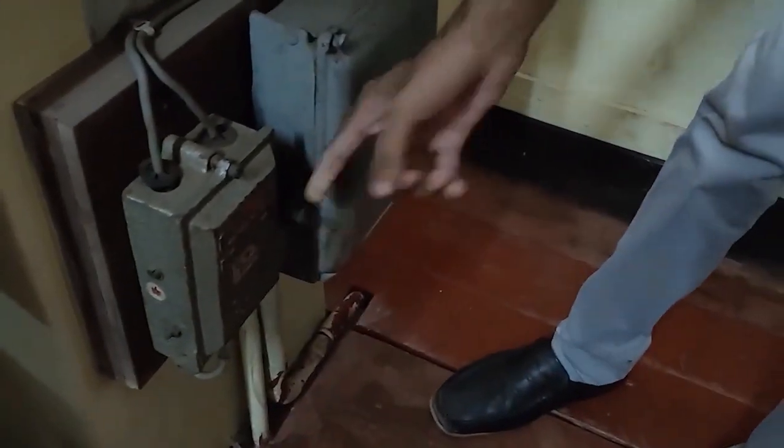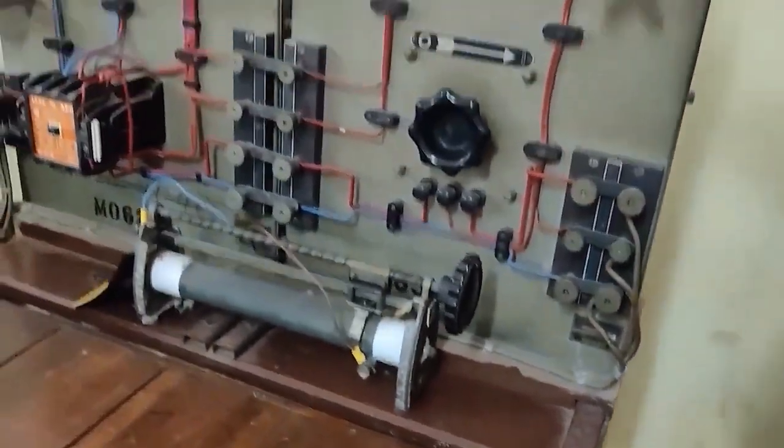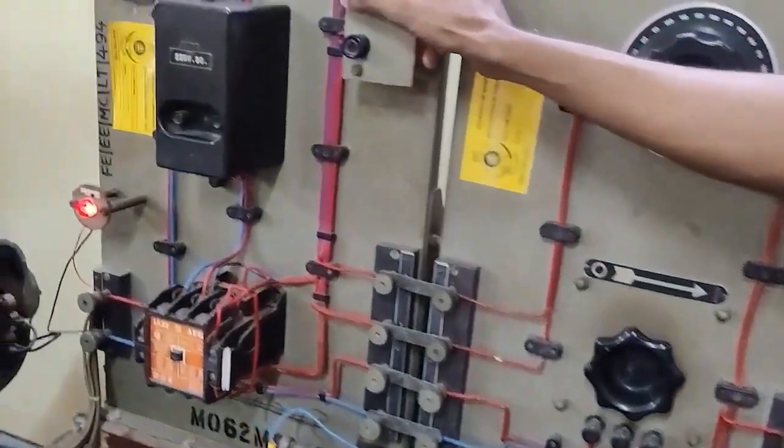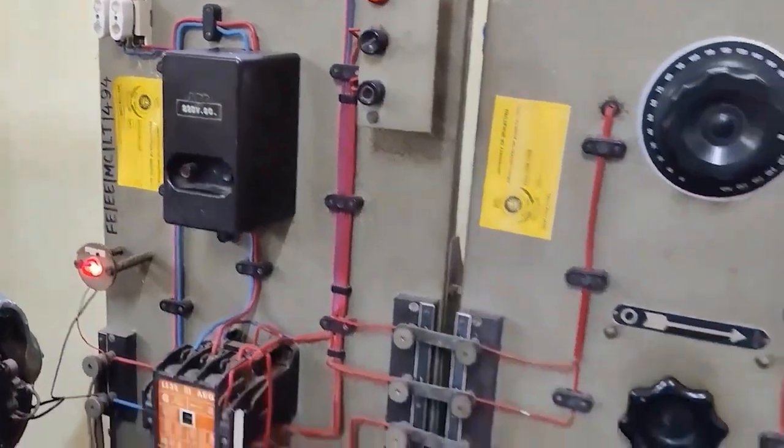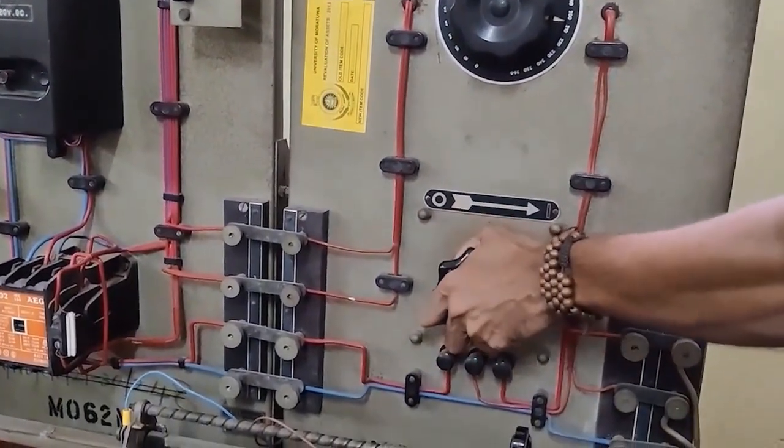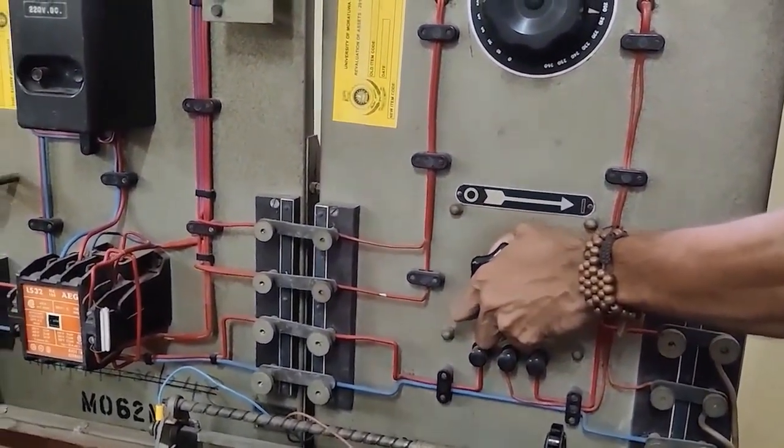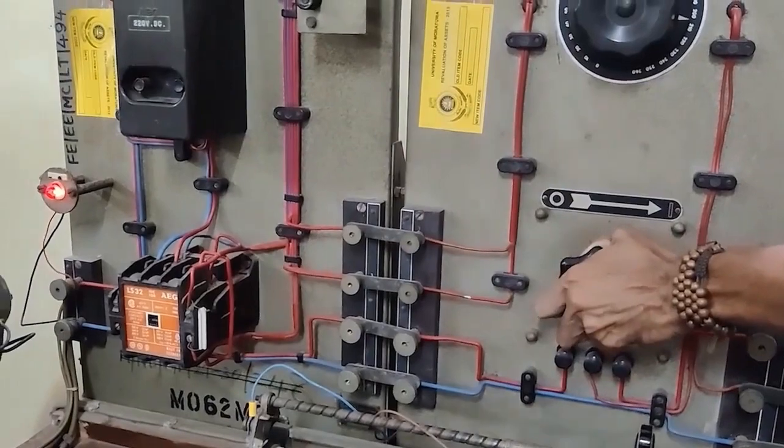Now turn on the DC supply. This dial should be at this position and turn on the circuit breaker. Then increase the speed using this dial up to a value beyond synchronous speed.